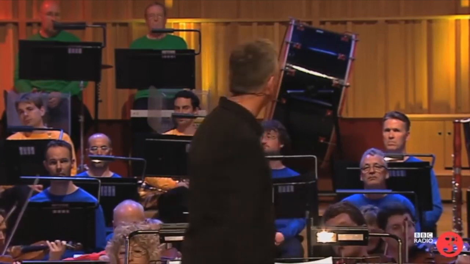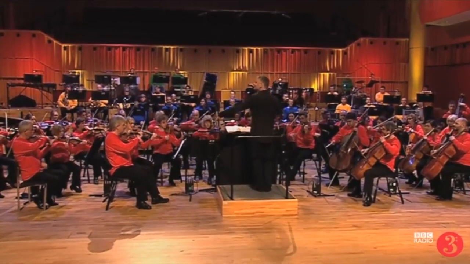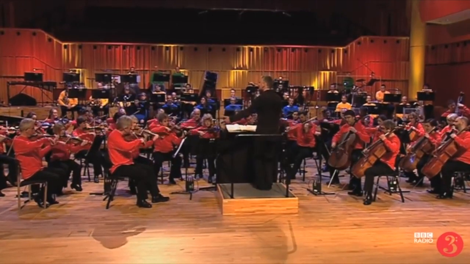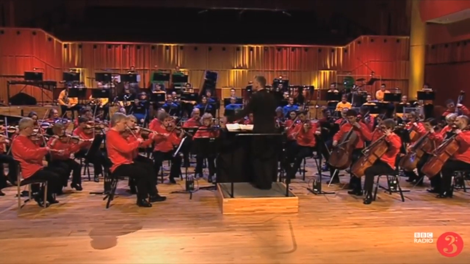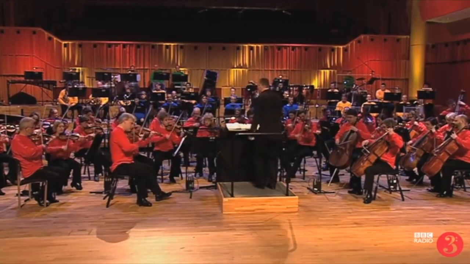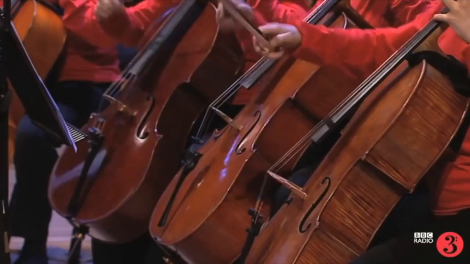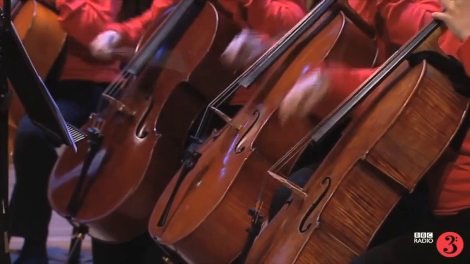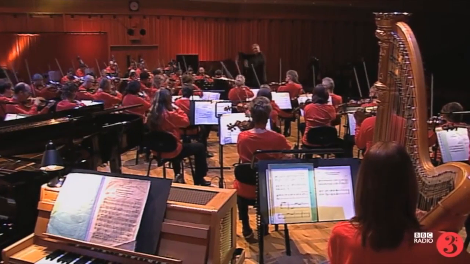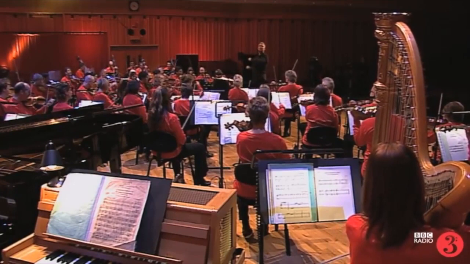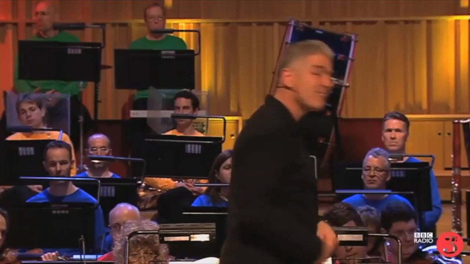Together, the string section sounds like this. That is the string section.